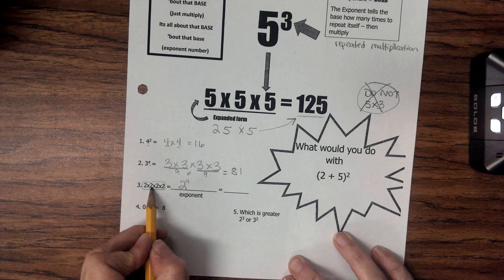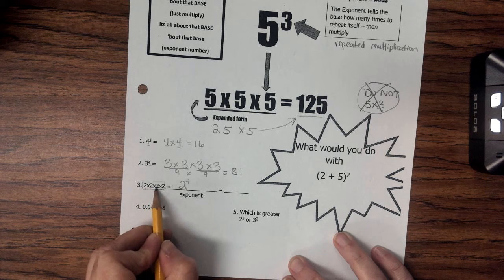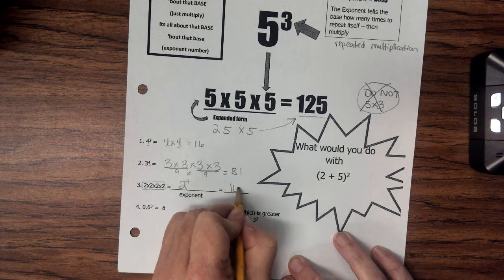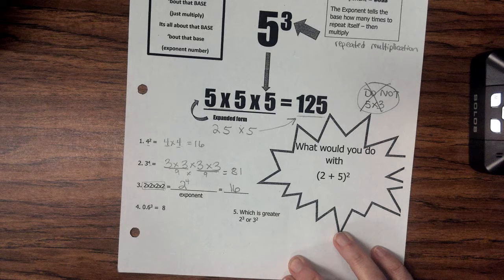And to solve it, 2 times 2 is 4. 4 times 2 is 8. 8 times 2 is 16. Okay? So let's look at this one.